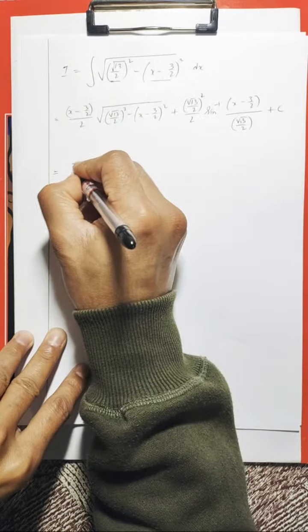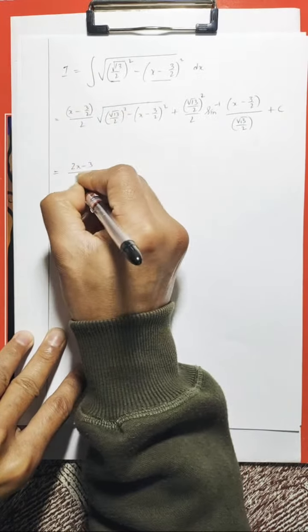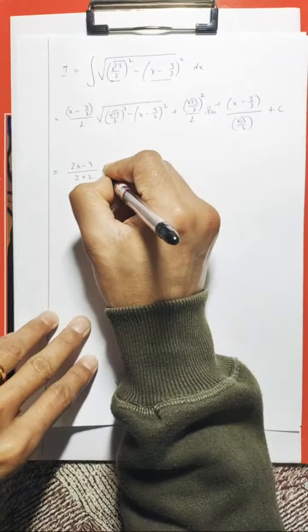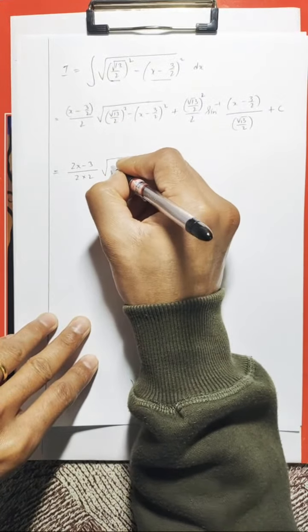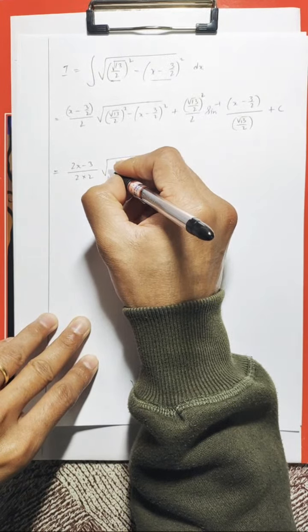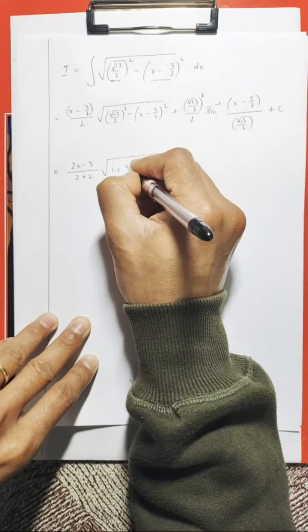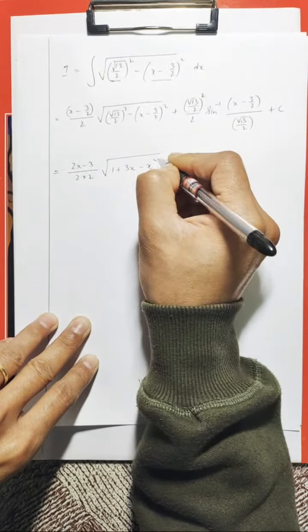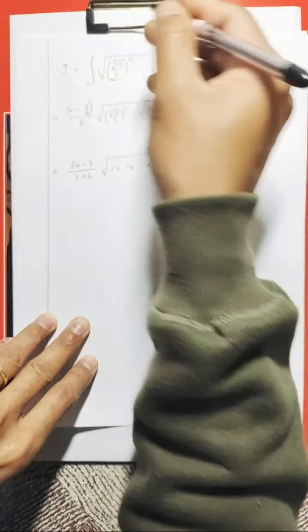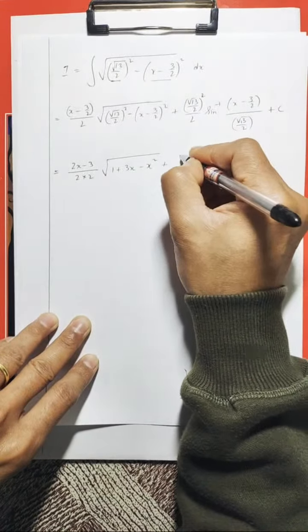So I'll take the LCM. 2x minus 3 by 2 into 2. Root over of this value can be written directly again from the question, that is, we haven't added any new terms, so we can go back. It's the same equation.